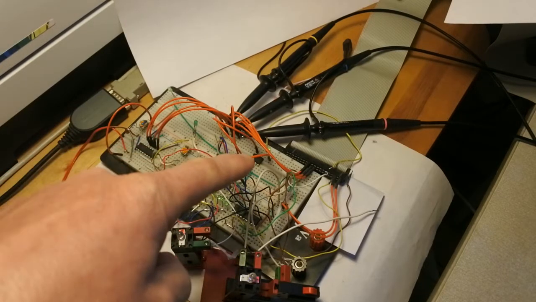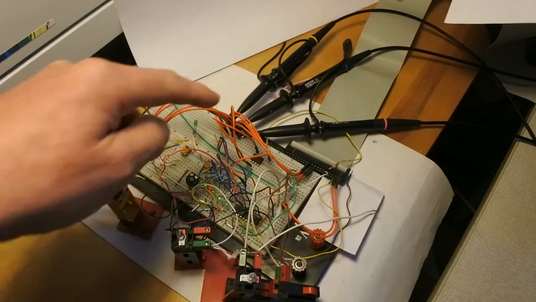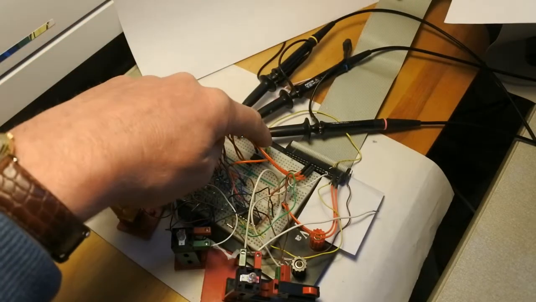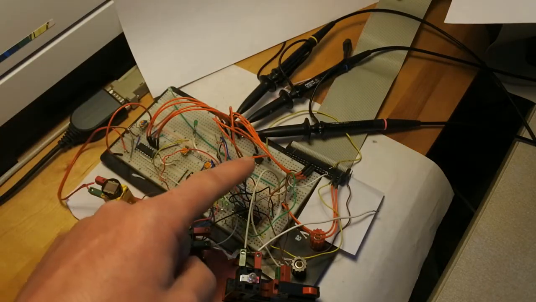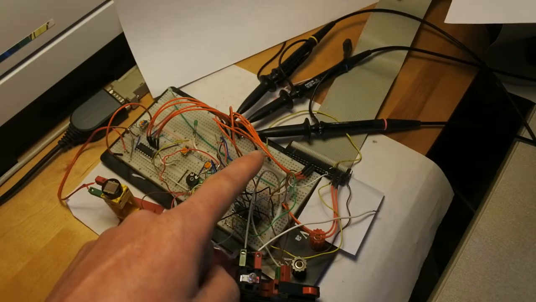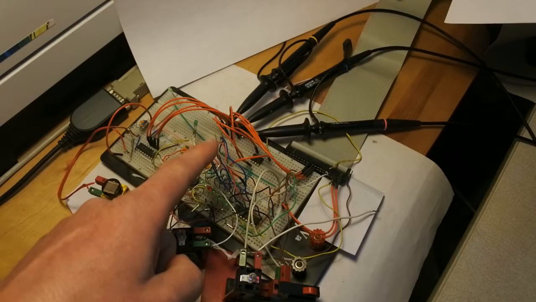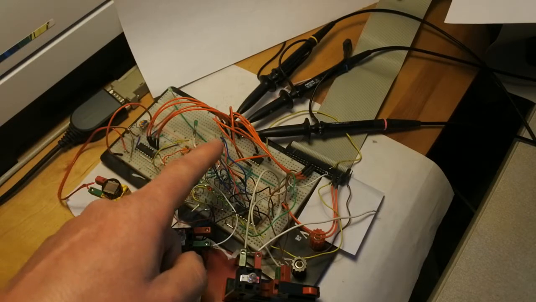Most important for now, Max 522 digital to analog converter, because it is coming from the Raspberry Pi towards this LED here, digital to analog, using 3-wire protocol, which is a derivative or a version of SPI, serial peripheral interface.